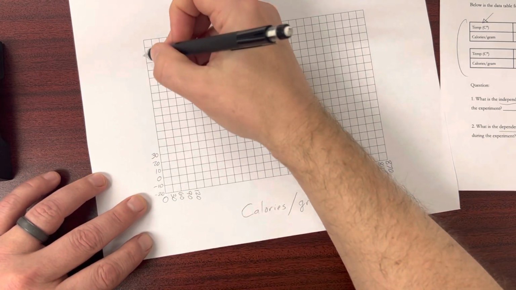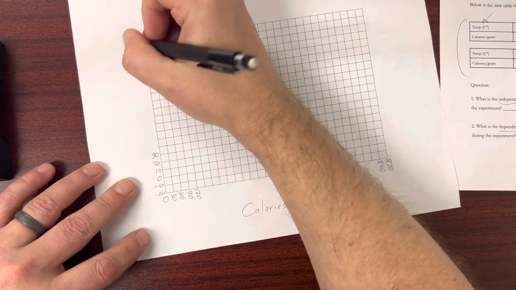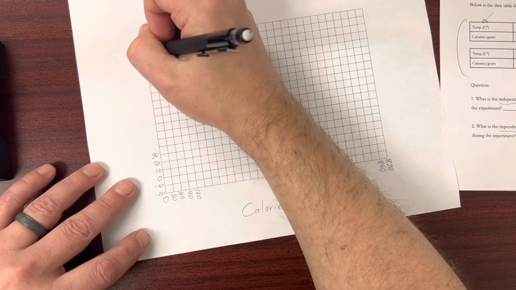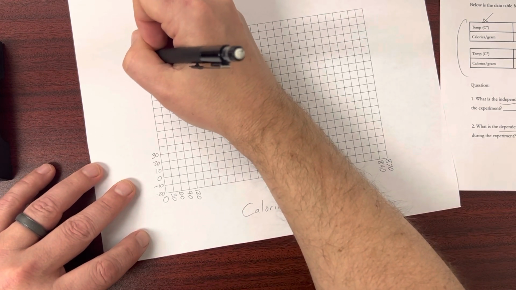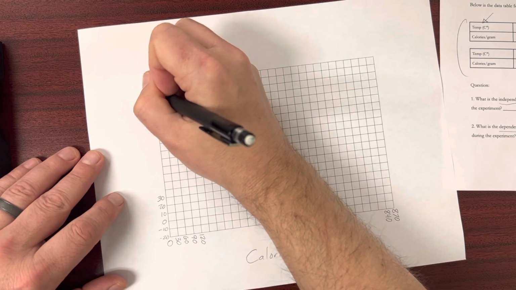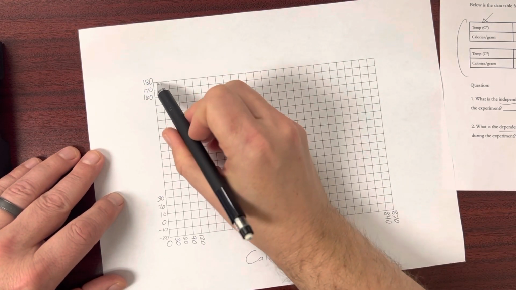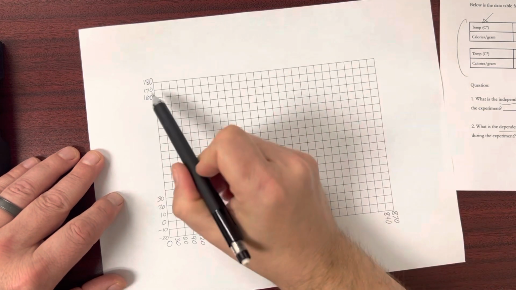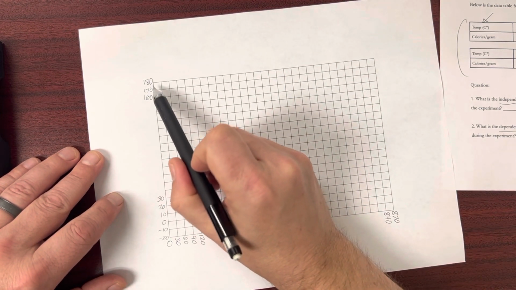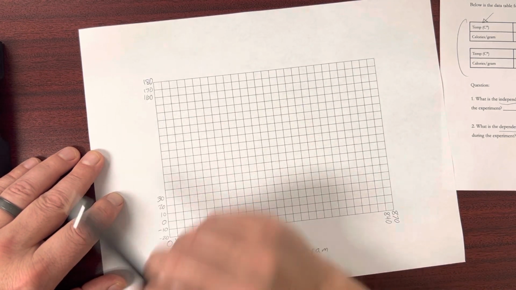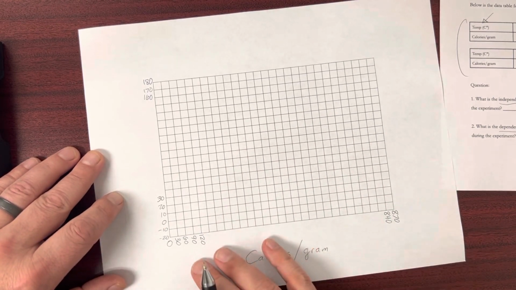And you'll go all the way up to, let's see, 160, 170, 180. You'll go all the way up to 180 as the top line. Now, we only need to get up to 165. We're just adding 170 and 180 to fill out the chart.